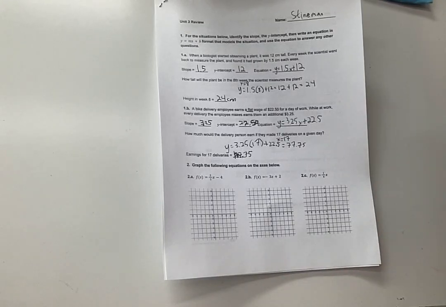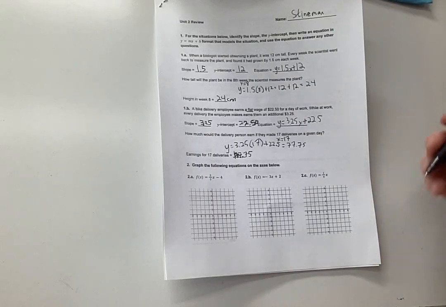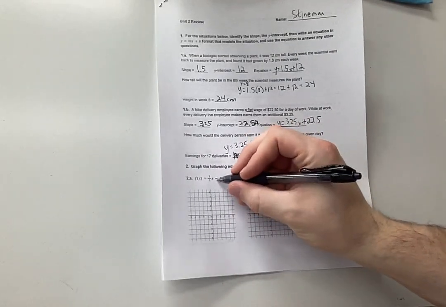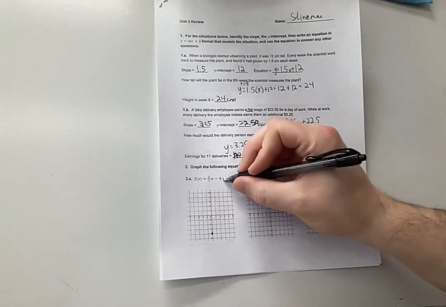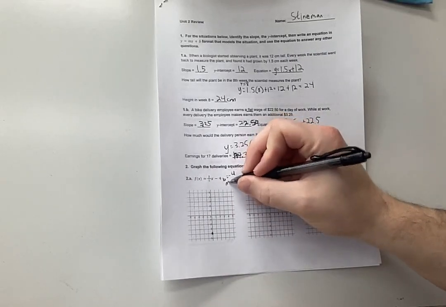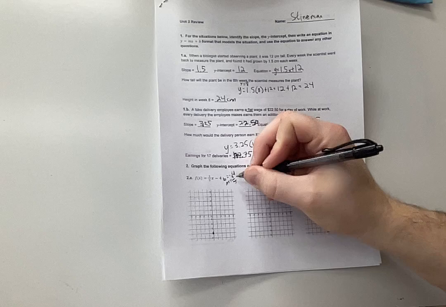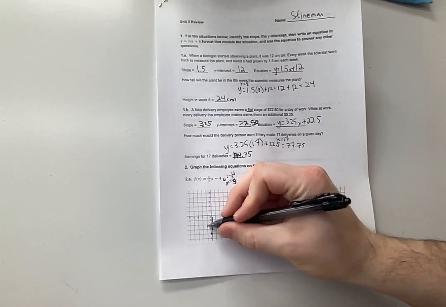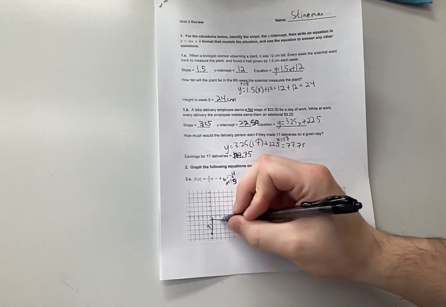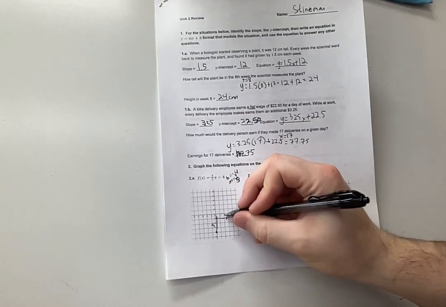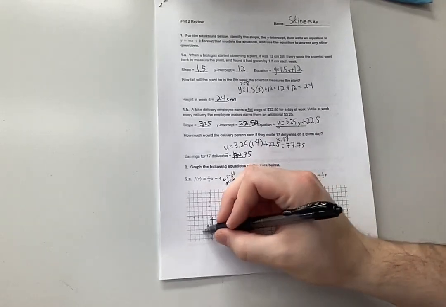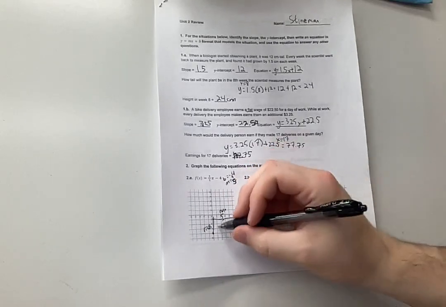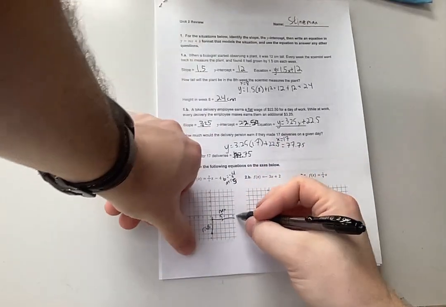So now let us go on toward these graphs. Here, b is equal to -4, m is equal to 3/5. So the slope would be rise over run: you rise 3, and then you would run 5. And then we would draw that line.